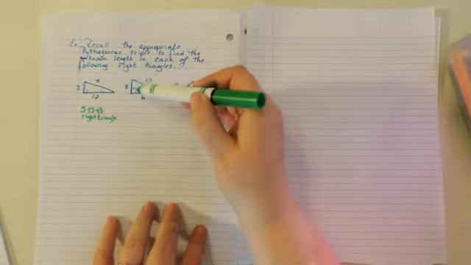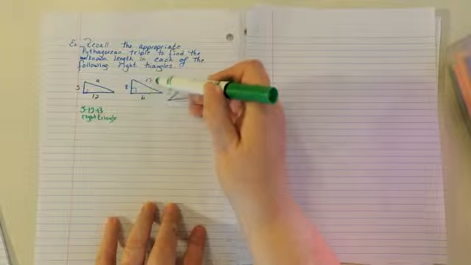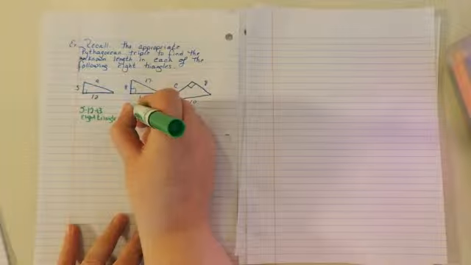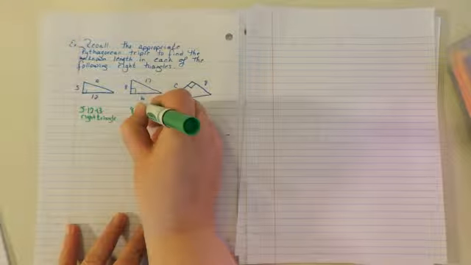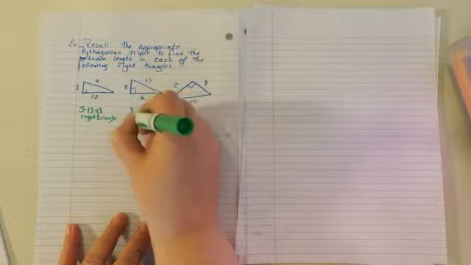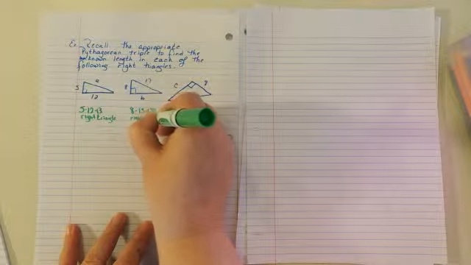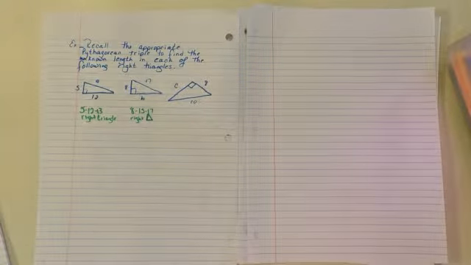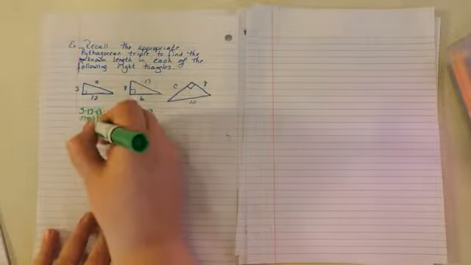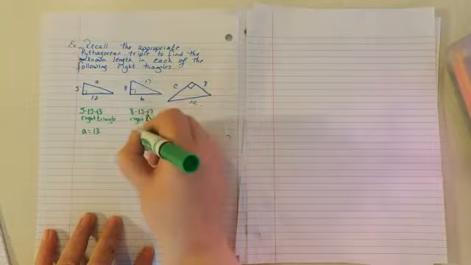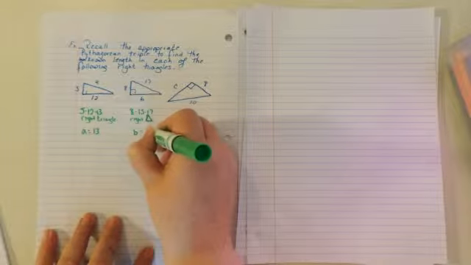Now we have an 8, a B, and a 17. So if we look back, we can remember that this is going to be an 8, 15, and 17 right triangle. Oh, sorry. So A is going to equal 13, and B is going to equal 15.